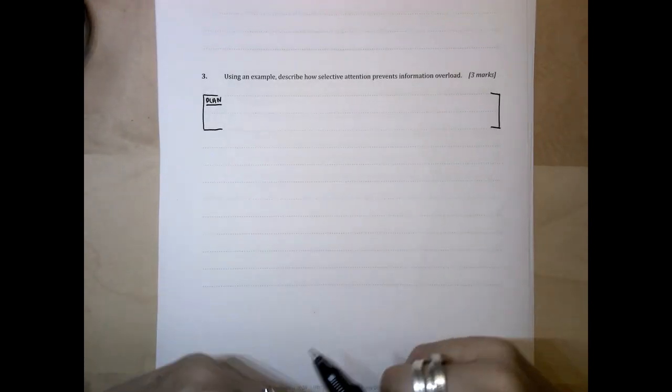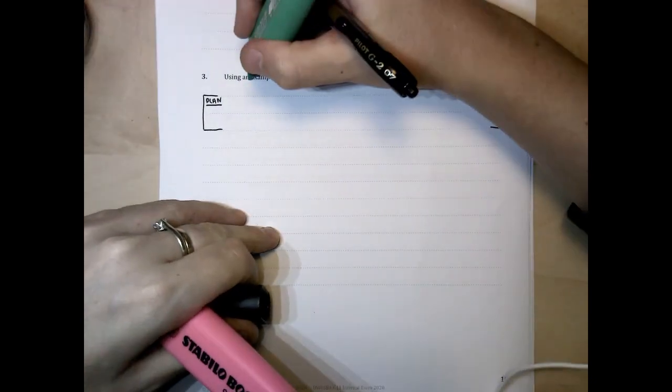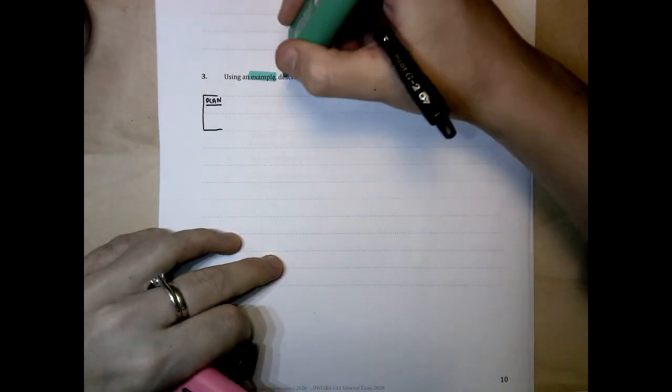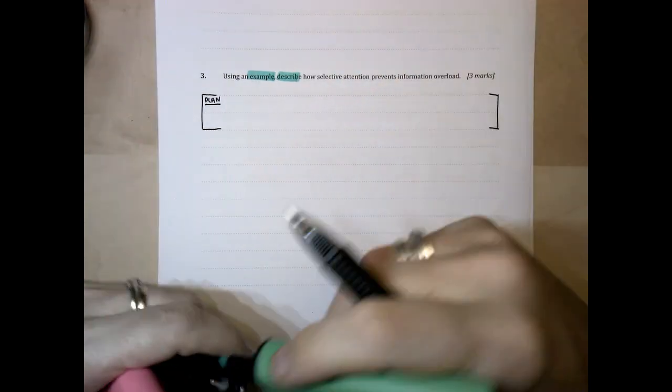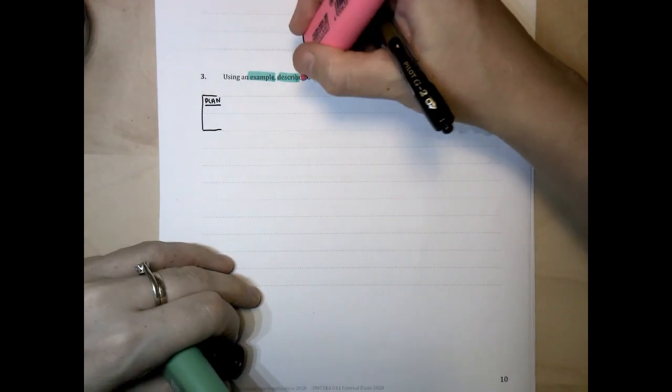So the key thing here that they're telling us that we've got to do, and I'm going to do that as a command term in green, is that I must refer to an example to be able to get all 3 marks. I can't just use theory. So it wants us to describe, which is relatively straightforward. It wants a description of how selective attention prevents information overload.